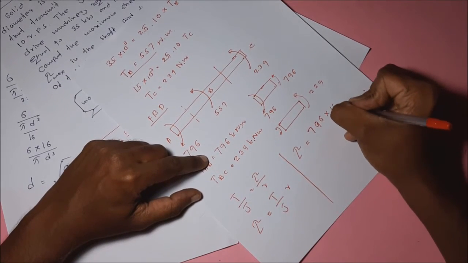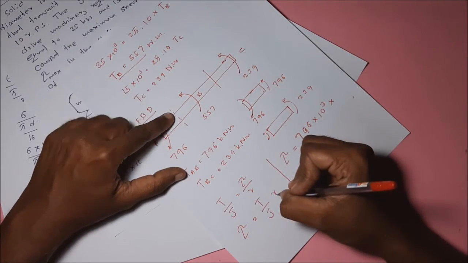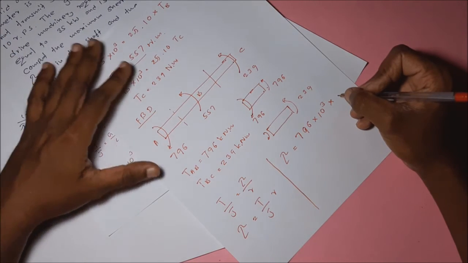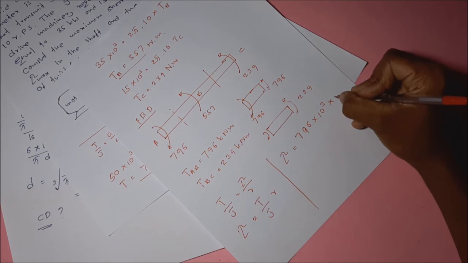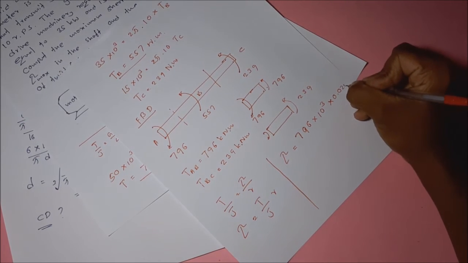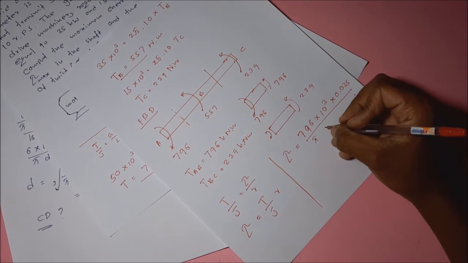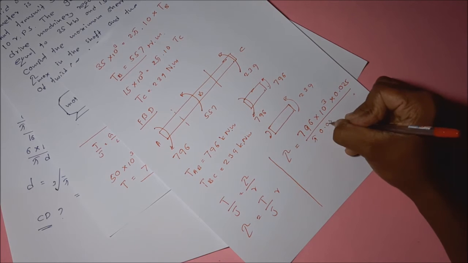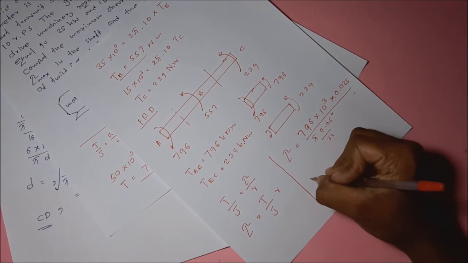Tau is equal to T, the torque developed: 796 into 10 to the power of 3 into R. Maximum R value, R means the radius. The diameter is given as 50 millimeter, so the radius is 25 millimeter. We have to substitute 0.025 divided by J, which is pi D to the power 4 over 32, 0.05 to the power 4 divided by 32.